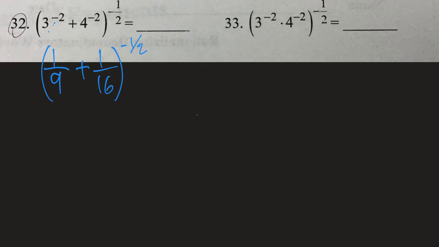Now, what is 1/9 plus 1/16? Well, we're going to have to use what we learned from our fractions, get a common denominator, and then add them together. When you do that, what you get is 25 over 144.